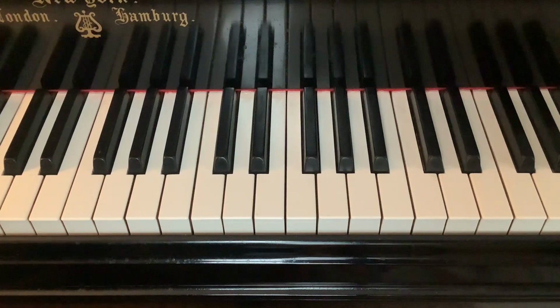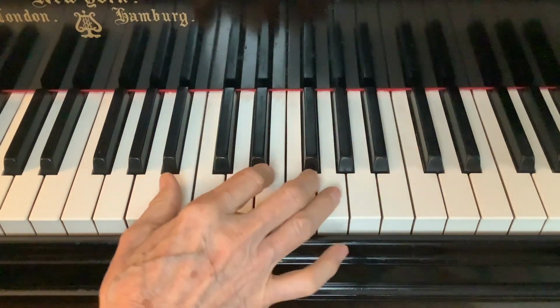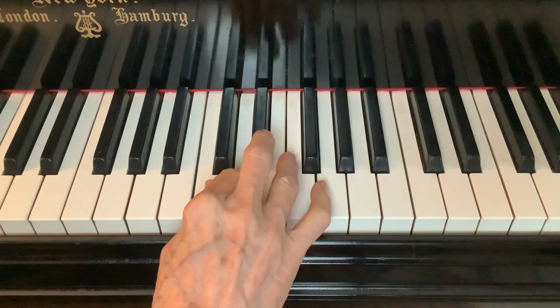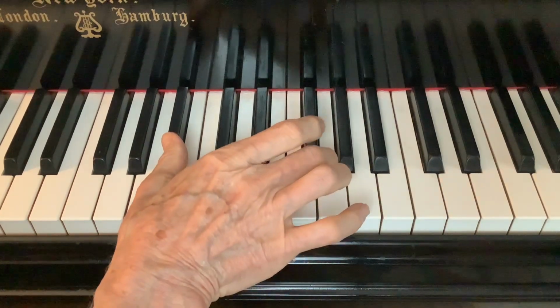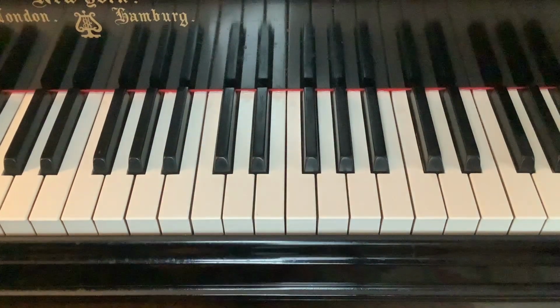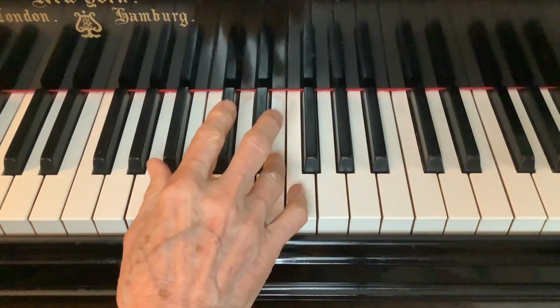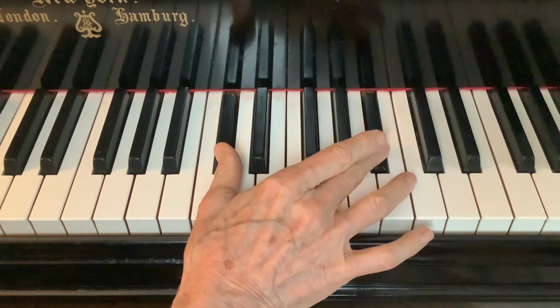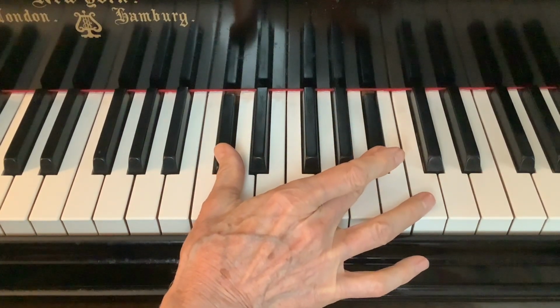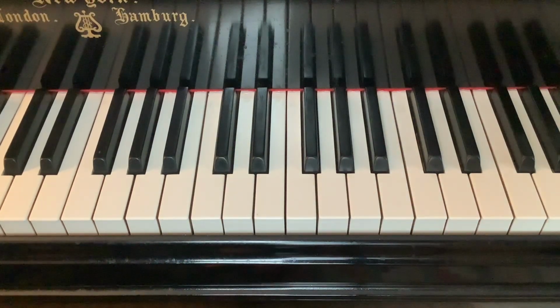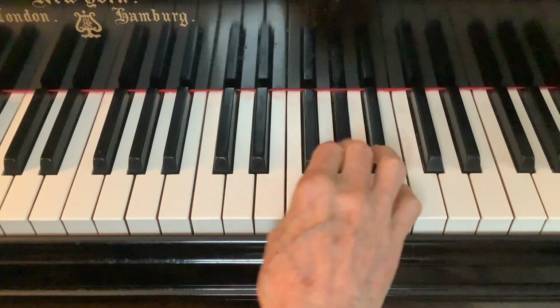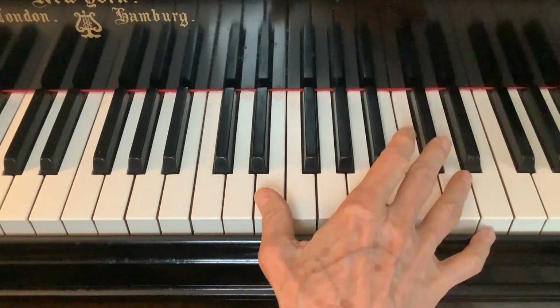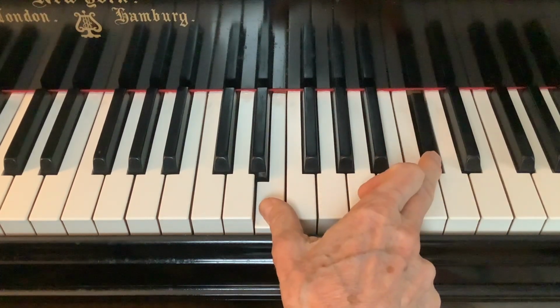In Unit 2, you learned that a major 6th was the 6th degree of any major scale. So a major 6th above B flat would be G. And a major 6th above D flat would be B flat. So D flat to B flat is a major 6th. And a major 6th above E is C sharp. E to C sharp being a major 6th.